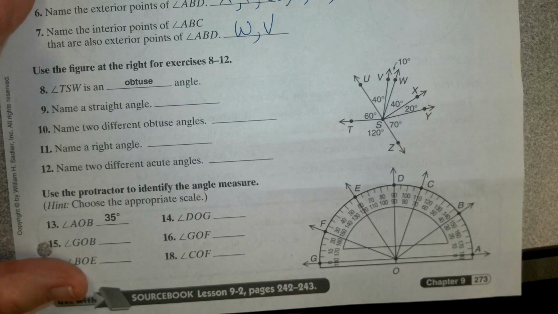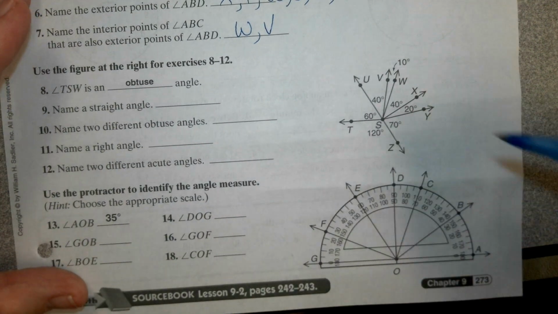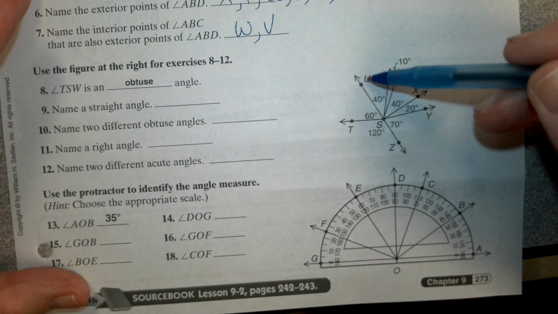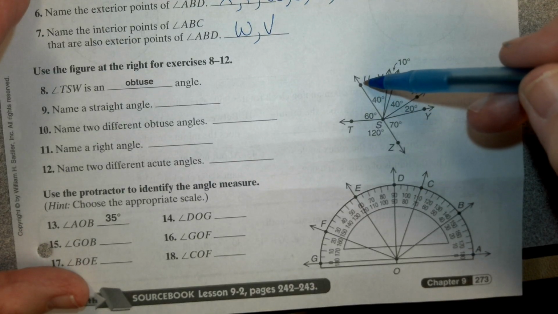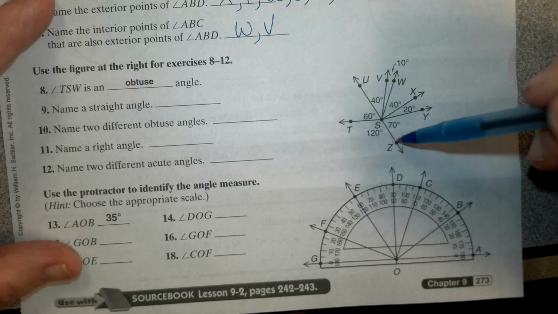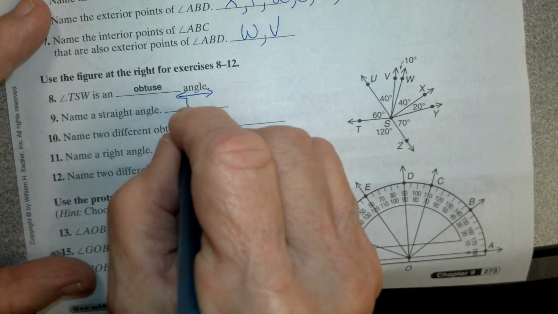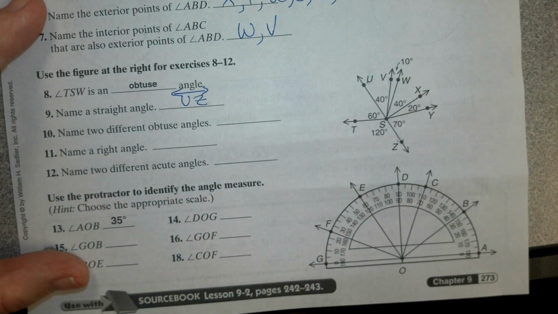If it's a straight angle, what kind of shape am I looking for? Ava, what? Just a regular line. A straight line. So is this a straight line here? Yes. So I can name it line. I'm going to name the two outer points, U, Z. So it's going to be line. Make sure you put your symbol, U, Z.